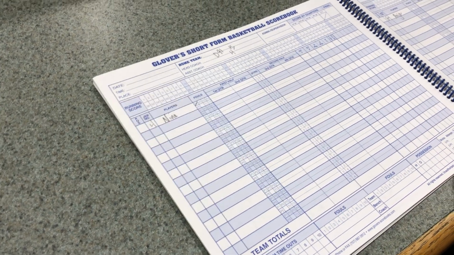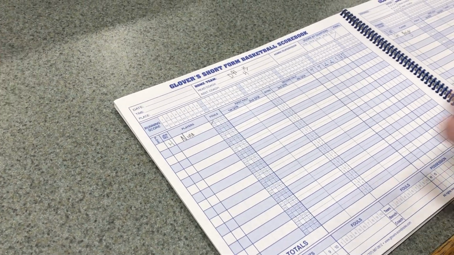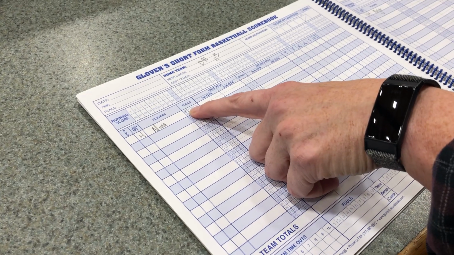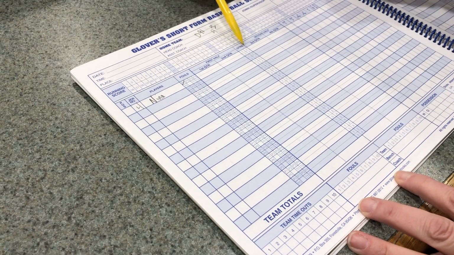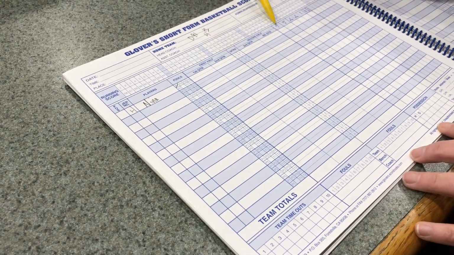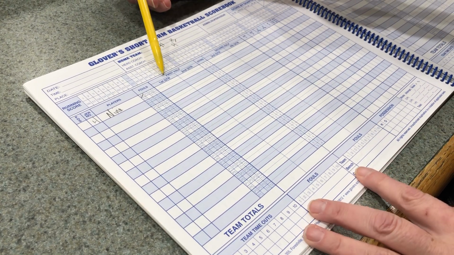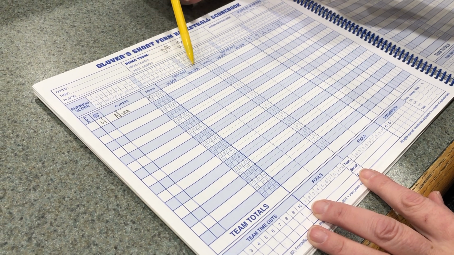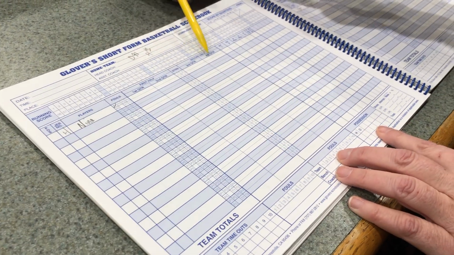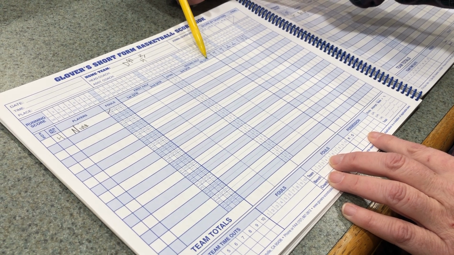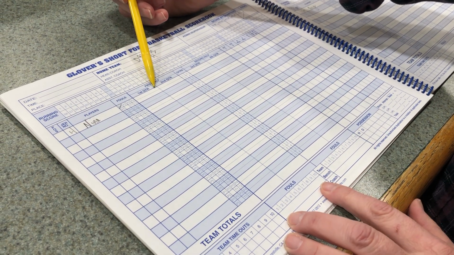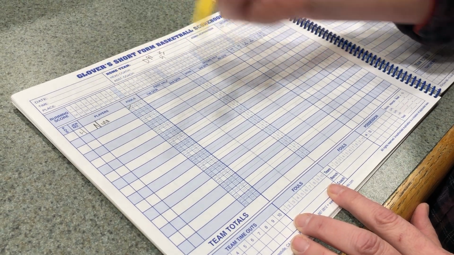Doesn't matter what quarter it's in that she committed it, but it is her first. But that was in the first half. So if I look at my scorebook, you have the first half is first quarter and second quarter, and the second half is 3rd quarter and 4th quarter. So in the first half, she committed a personal foul.